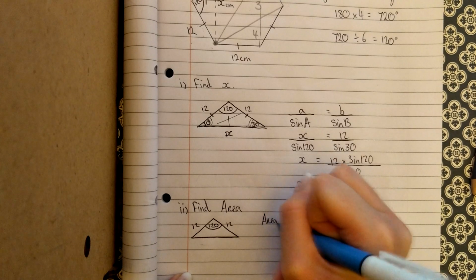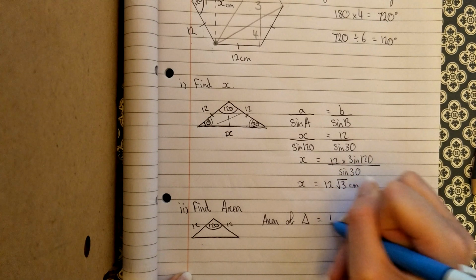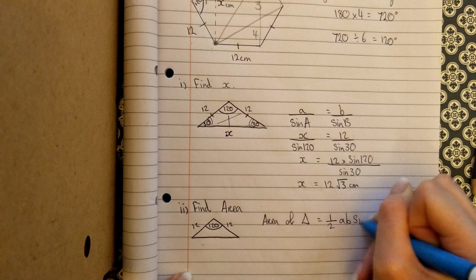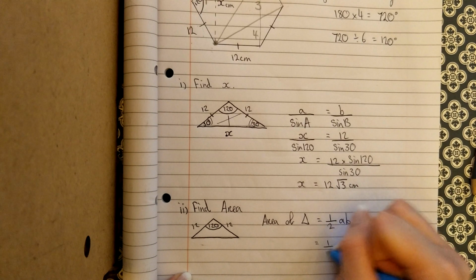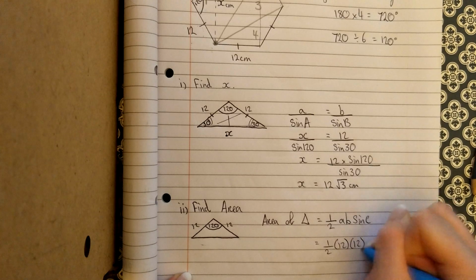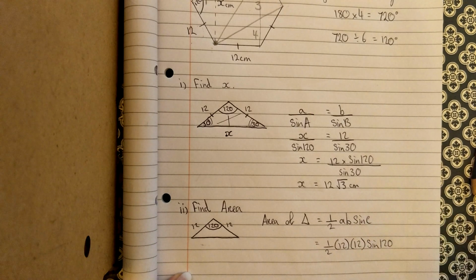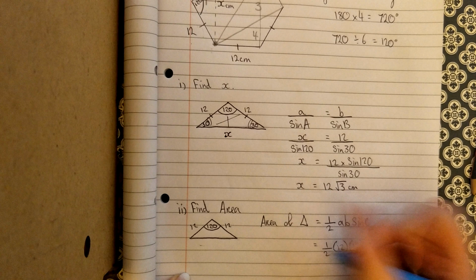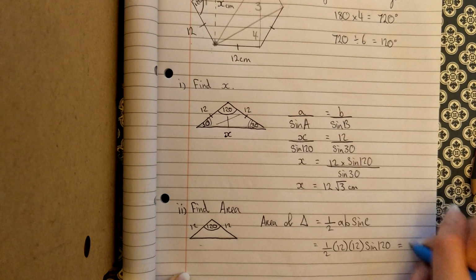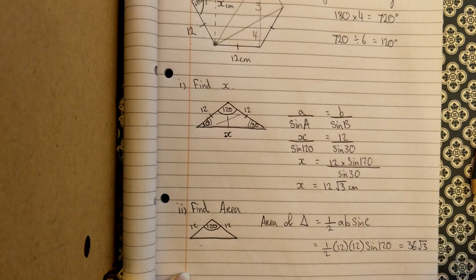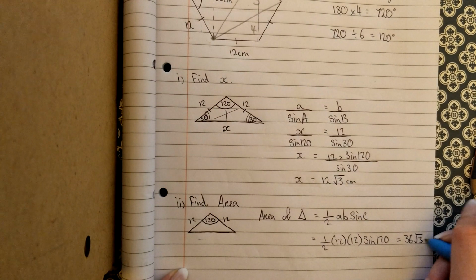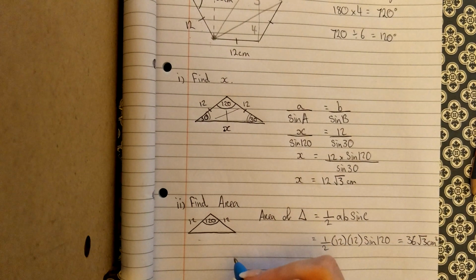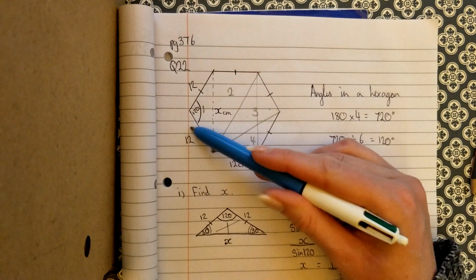So the area of the triangle is half AB sine C. So that is half times 12 times 12 sine of 120. So that is 36 root 3. Okay, so that's 36 root 3 centimeters squared. Now that's one triangle, okay? I've got two of those, they're the exact same, so I'm going to times that by 2 now.